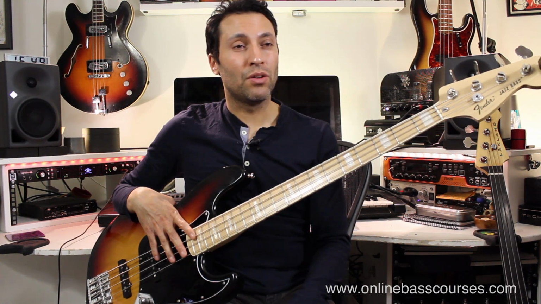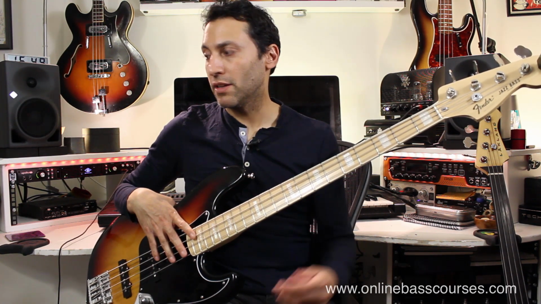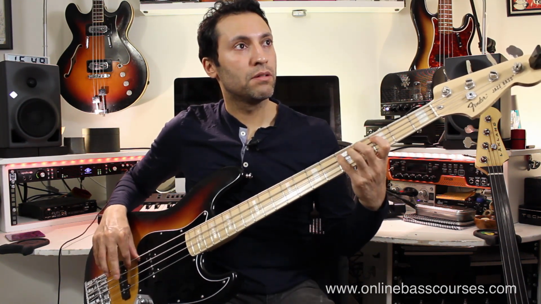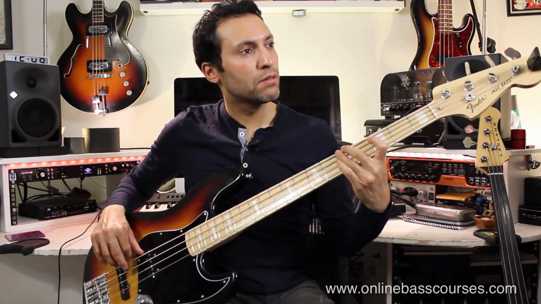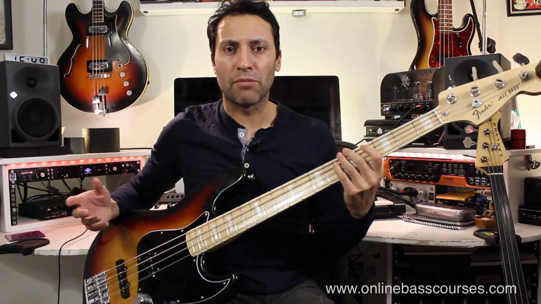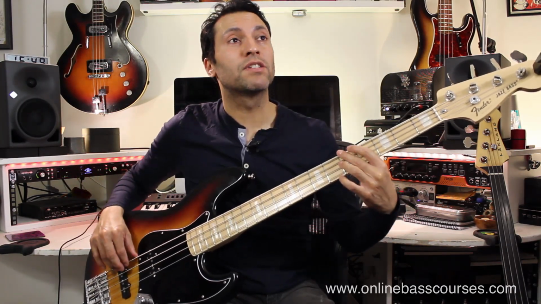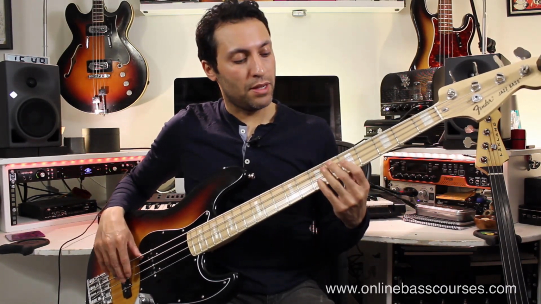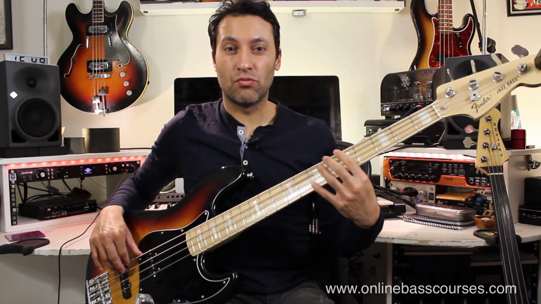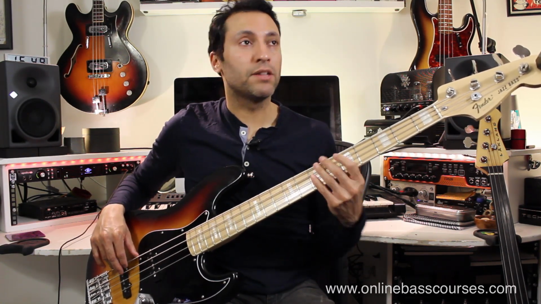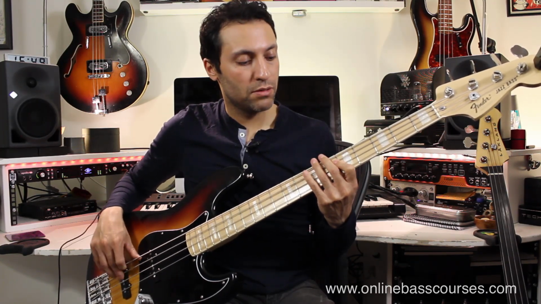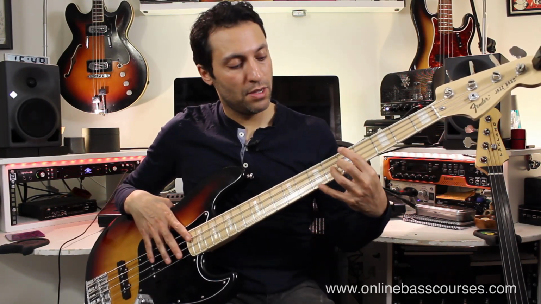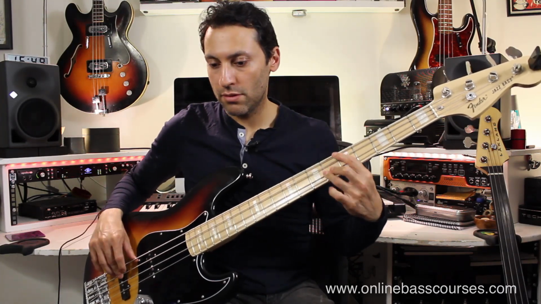After that, we have a minor seventh. Now, I don't actually know what it is, but there's a Chili Peppers bass line. It does something like that, and that's how I remember the sound of a minor seventh. That's a root note, a fifth, and a minor seventh. Very common sound. After that, we have a major seventh.